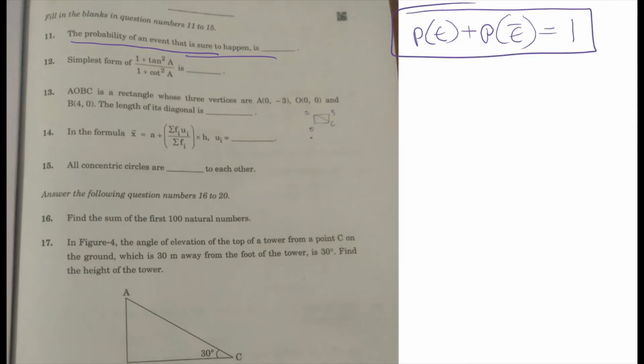The probability of an event that is sure to happen is, so for this we can say that probability of event plus probability of not happening the event equals 1, or we can say that sum of all the events is equal to 1. So the answer can be anything here.